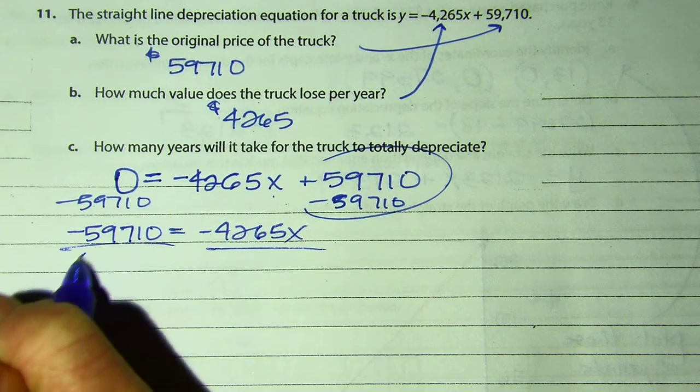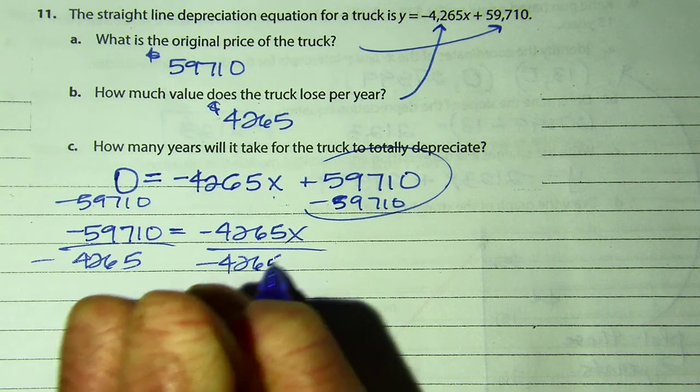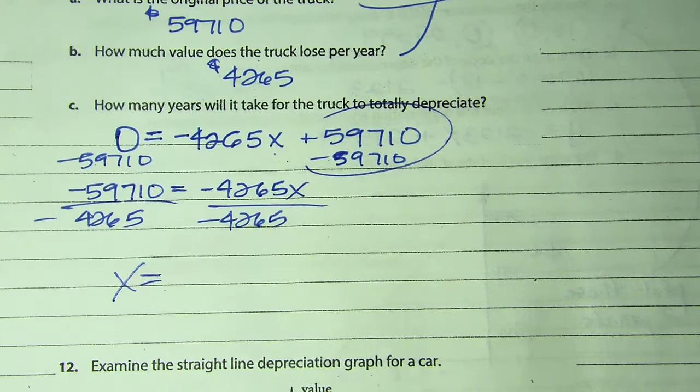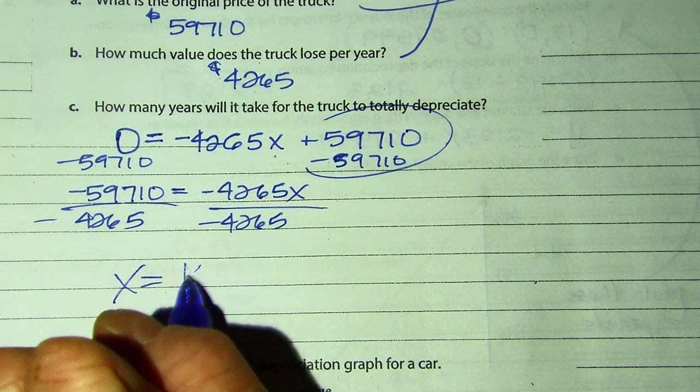Divide by your negative slope. And I get x equals, if you use your calculator, I have that x equals 14 years.